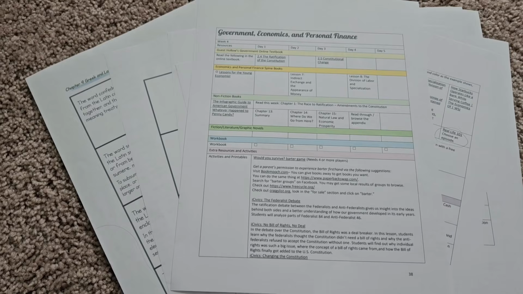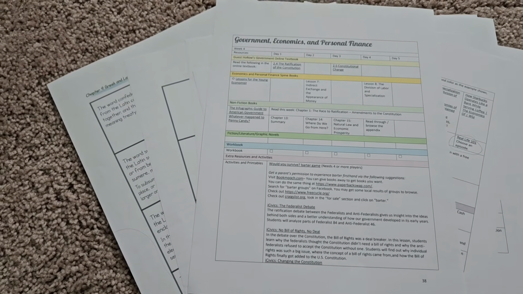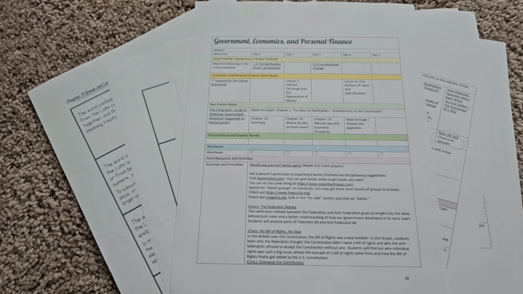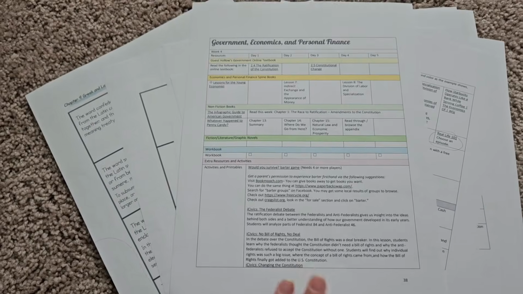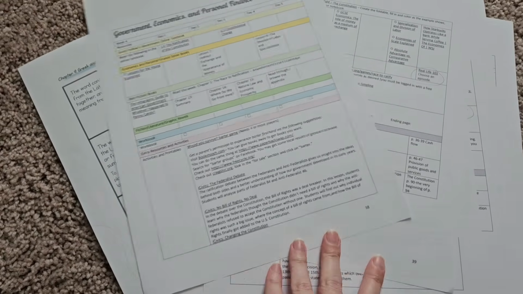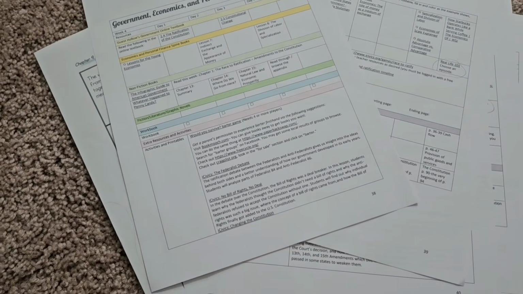My son, who's going into 11th grade, has got a lot of dual enrollment classes next year, and I just don't want to overwhelm him with all the additional reading that goes with this. So we're going to be doing a more condensed course for world history.